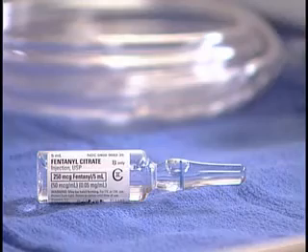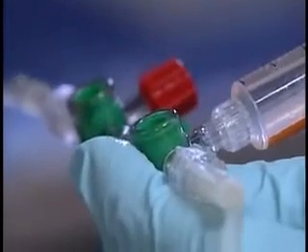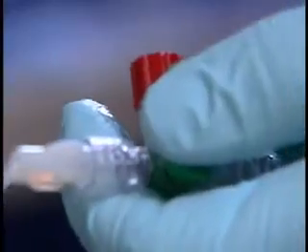The benzodiazepine, midazolam, is a commonly used sedative. The opioid agonist, fentanyl, is a commonly used analgesic. Both are available in intravenous formulations. These drugs have a rapid onset and offset. They are titratable, and pharmacologic antagonists are available to reverse their effects in the event of an overdose.